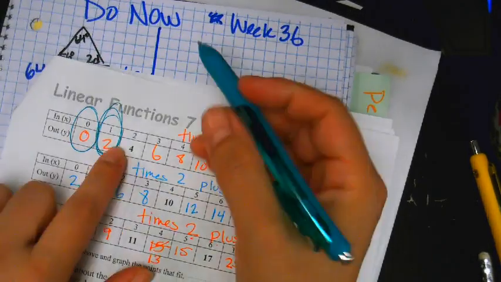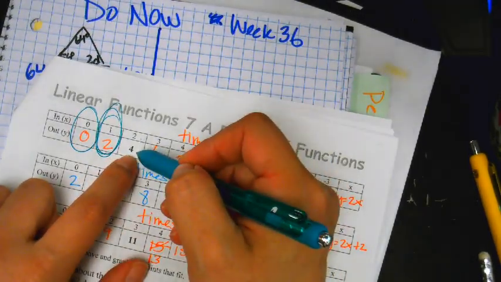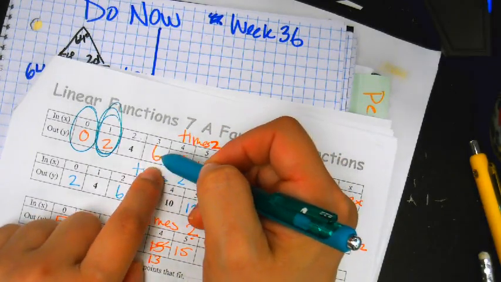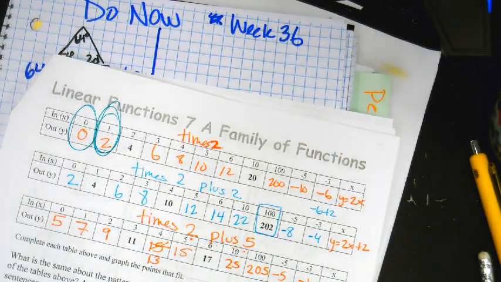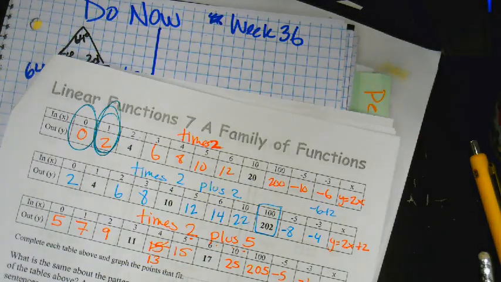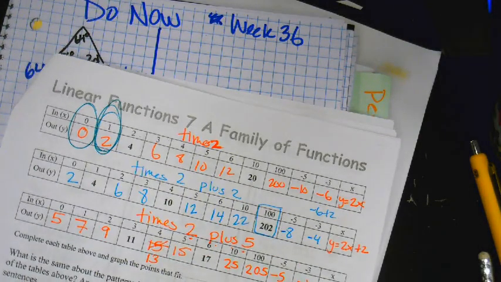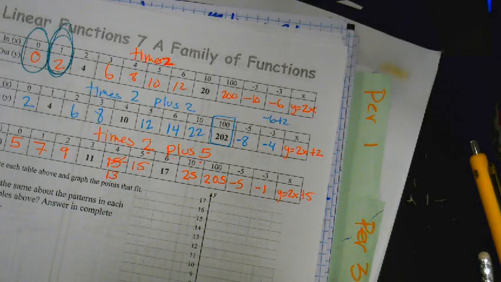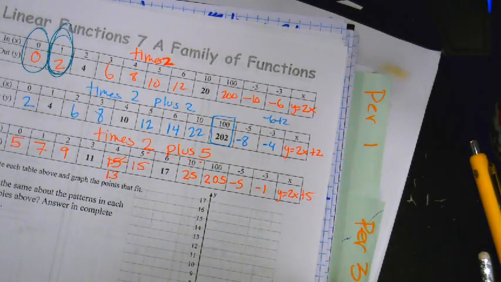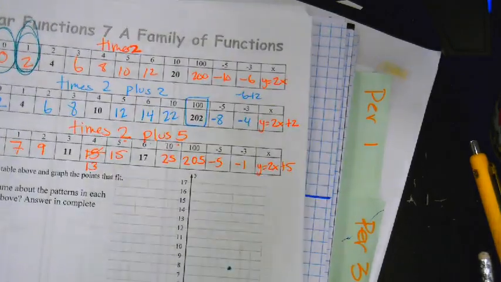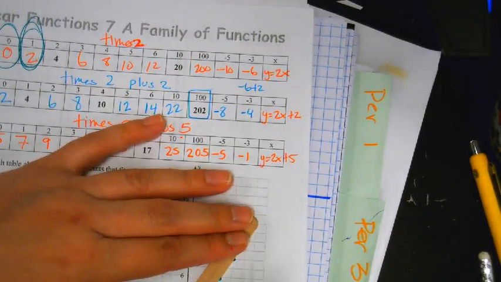So this is my X, this is my Y. This is my X, this is my Y. And they go in a pattern. You just need a couple dots. Connect.